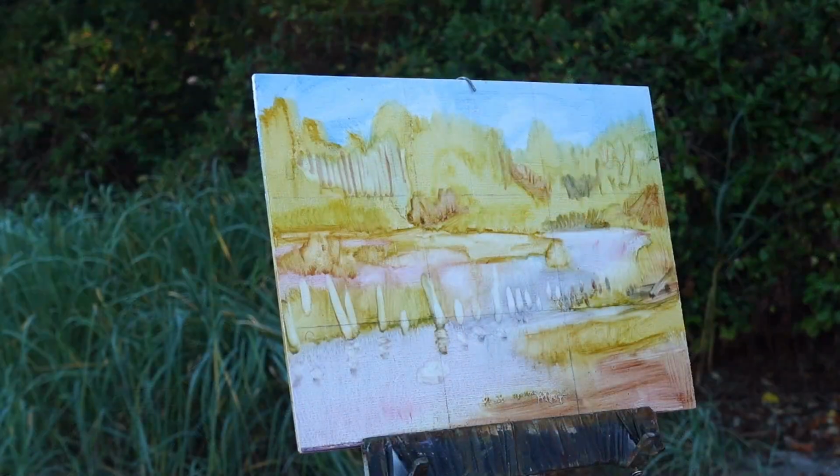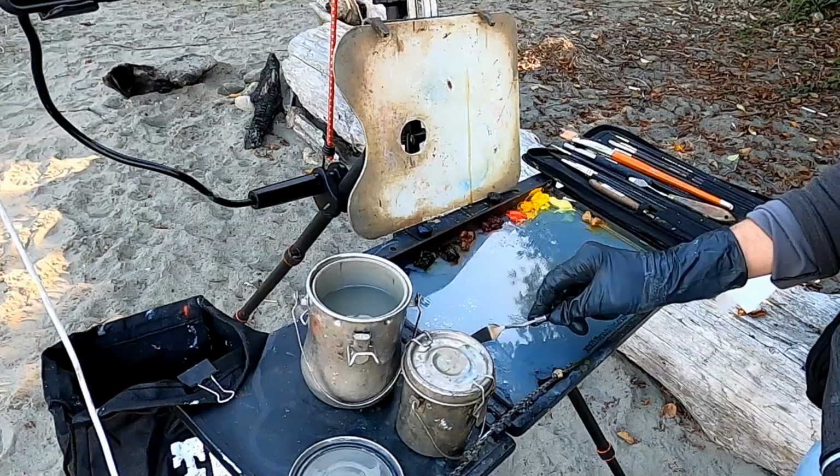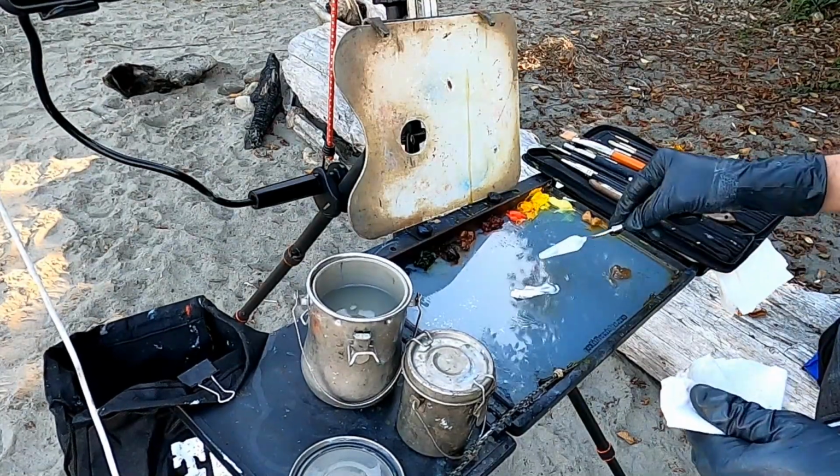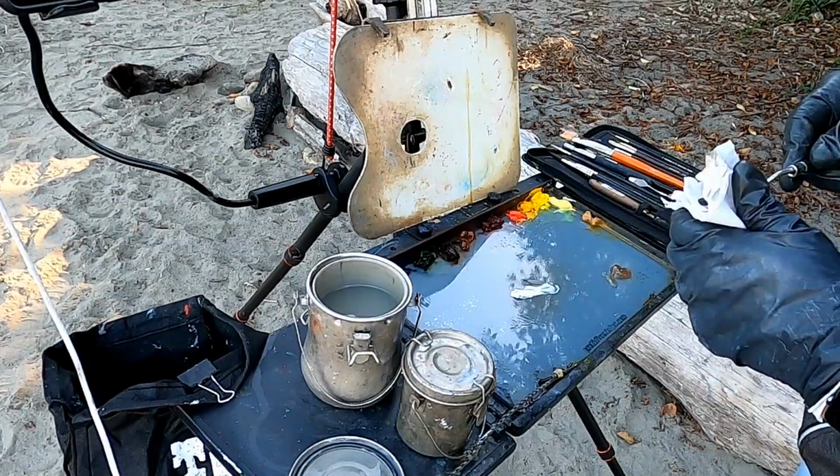And then the panel has the color of the sand and the color of the piles pretty closely, so I'm just going to map in some of those colors and I'll leave the panel blank in some places. So I'll start with the sky and the background trees and work my way down the panel and work my way forward.